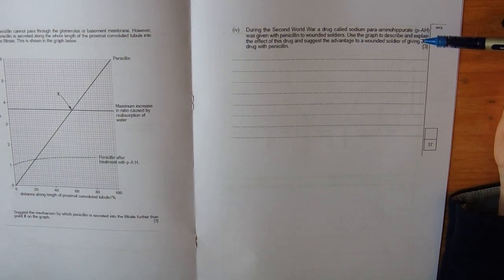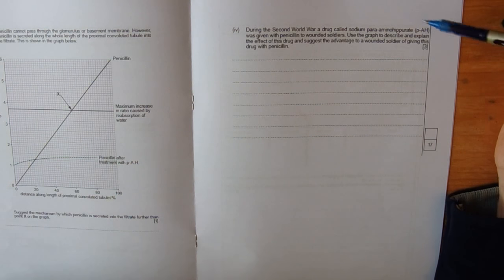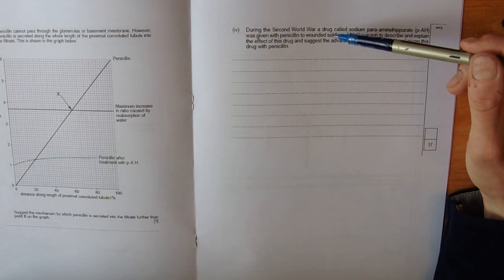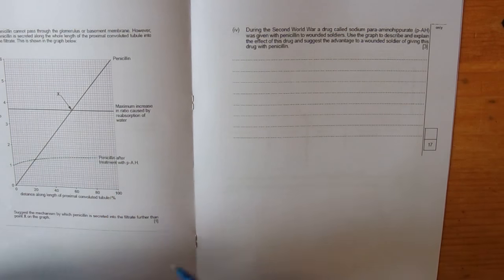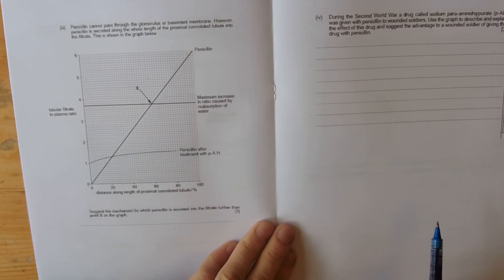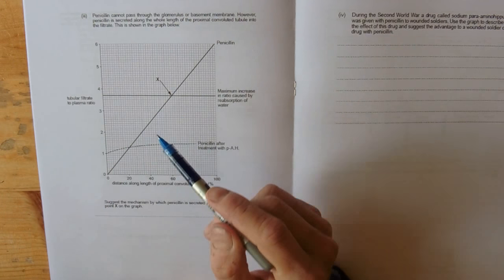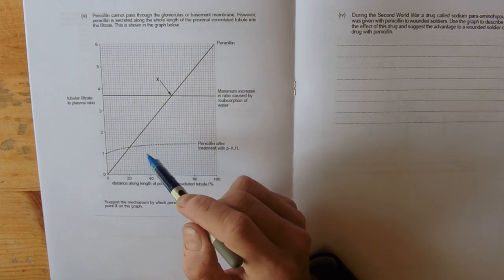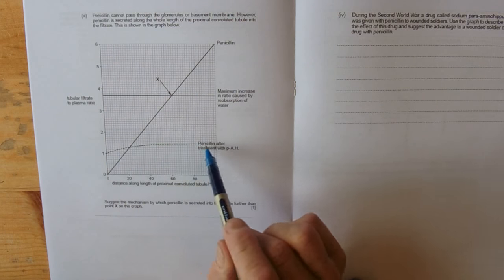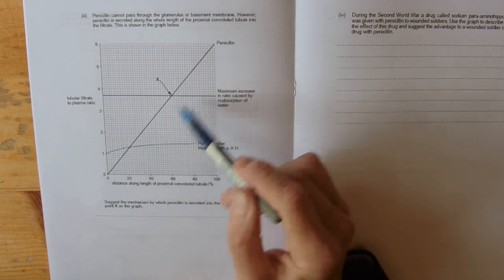The last part, a drug, sodium paraaminohippurate, PAH, was given, and describe and explain. So 3 marks: describing and explaining and suggesting an advantage. So you can see a describe mark, an explain mark, and a suggested advantage mark. And you need to go, well, what's the difference between the dotted line and this straight line?